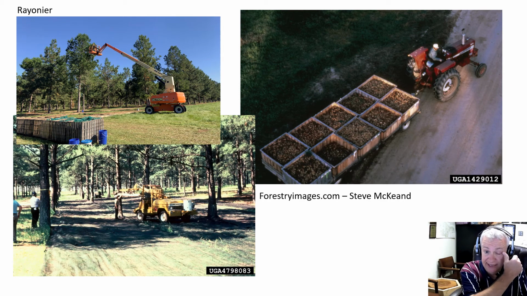Now once that 0.86 specific gravity is reached, the cones can be harvested, and these are some pictures on the left showing cone harvests. Top pictures from Rainier, and for most of their seed orchards, they pick the cones by hand using a lift. The picture on the bottom left shows a tree shaker. That's a device that goes up, wraps around a tree, and rapidly shakes the tree. Some species, like slash or longleaf, have heavy enough cones that shaking will cause the cones to fall down, and they can be collected off the ground.